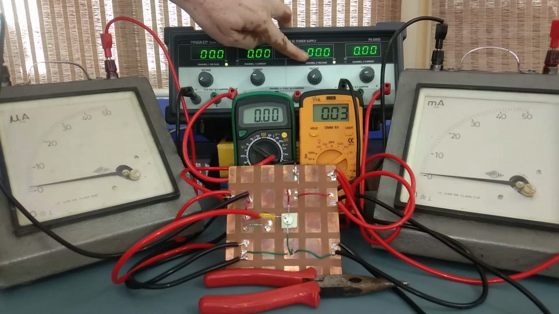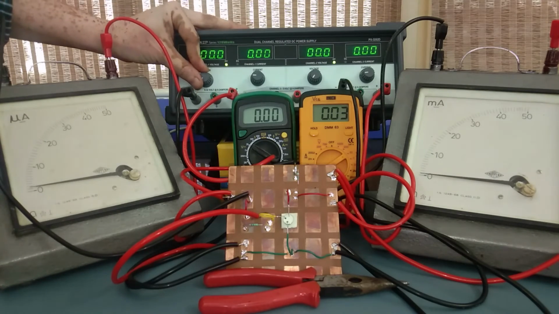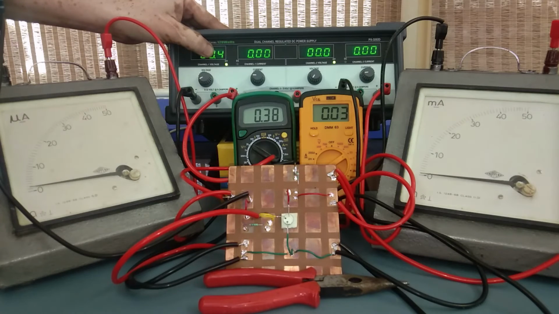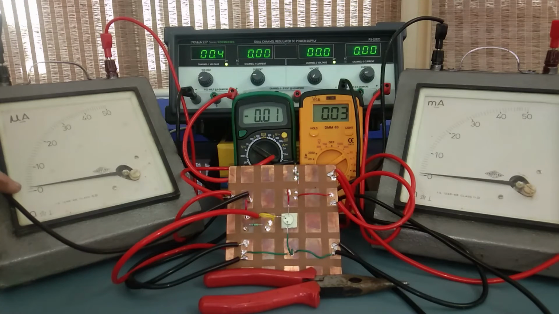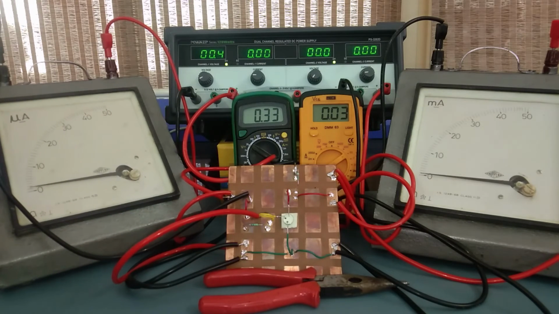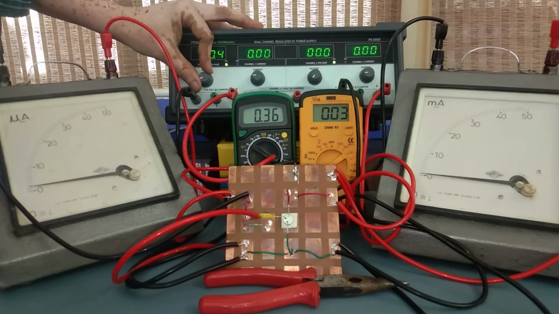You can see the VCE value is now 0 volt. That is the VCC, the collector supply. So the voltage across the collector to emitter is 0 volt. Now I will be slowly changing. You can see what we have applied here, 0.4 volt. There is no current in the microammeter. You can see there is some voltage developed across the base emitter junction. It is now 0.4 volt, still there is no current.